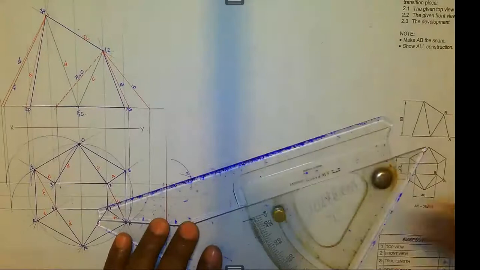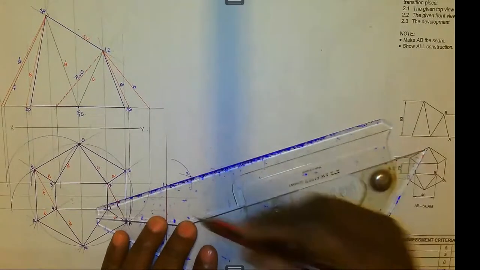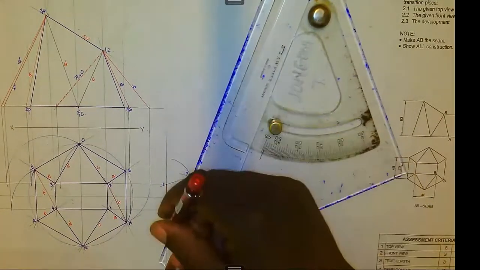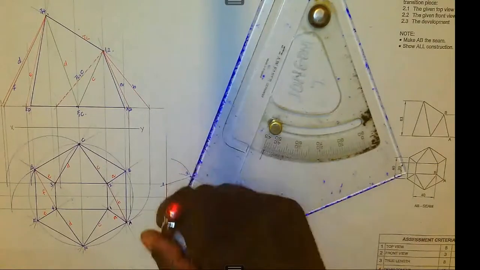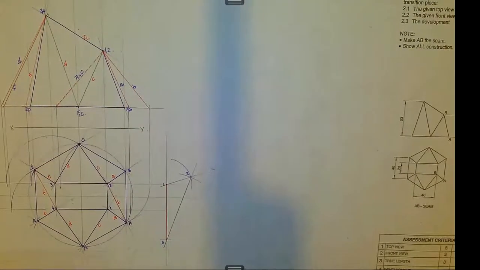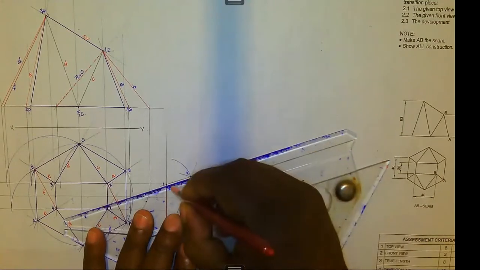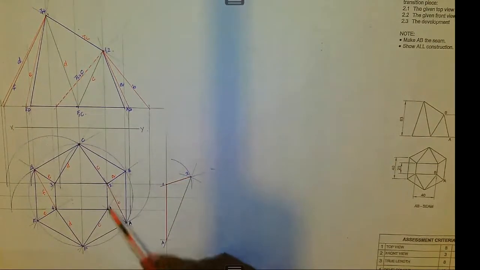You connect faintly, then you do the same like that. There you go, okay? This is not an outline, it's just a construction line, but slightly thicker than a construction line. Then outline this. So this part, which is 1A and 2, the true size of that part is this one.